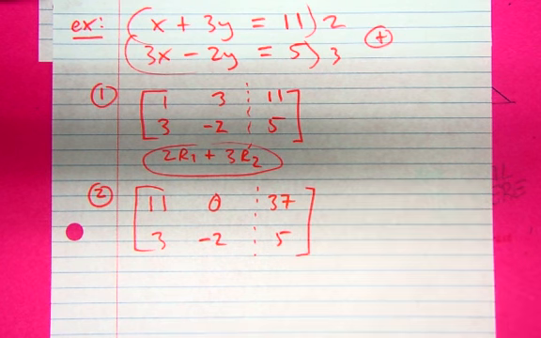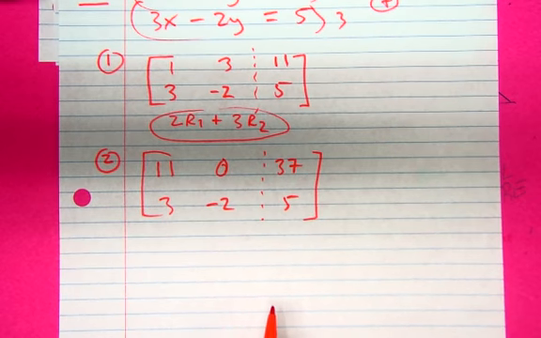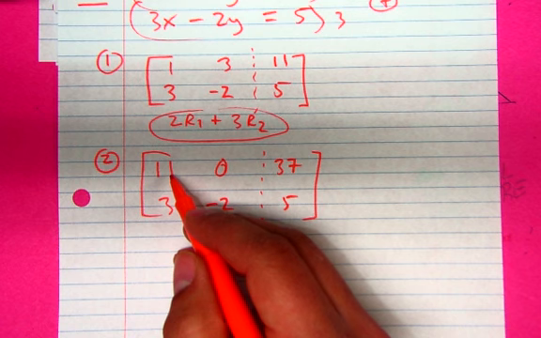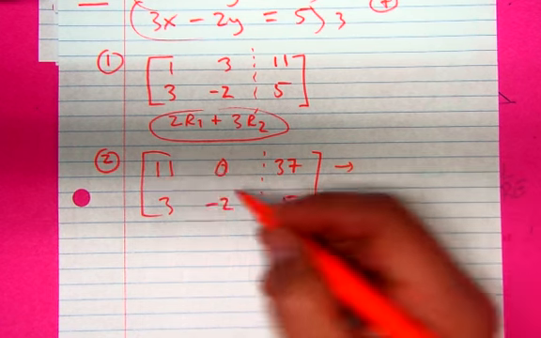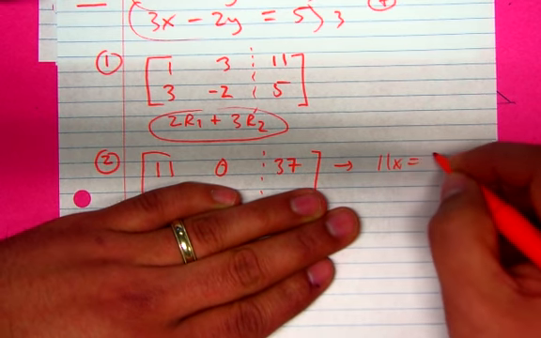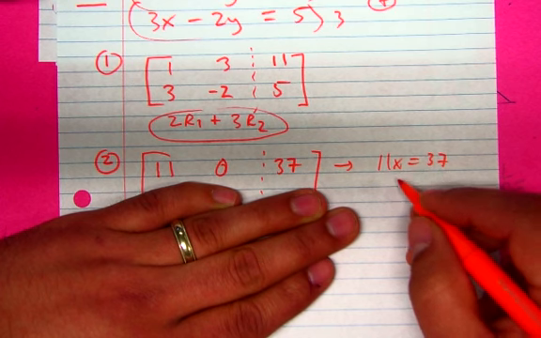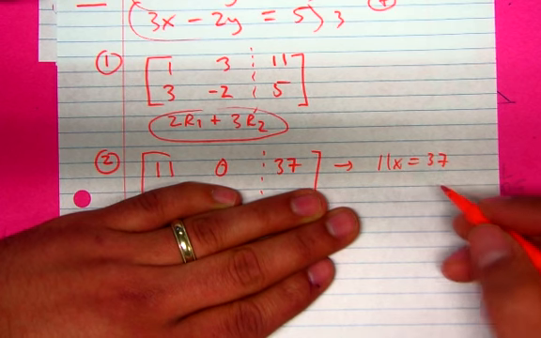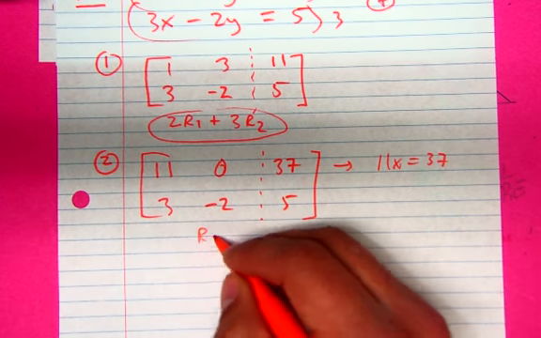Okay. Now what's the next step? Gotta make that 11. This 11 needs to be a 1. And again, if it helps, what does this first row actually mean if you wrote it out? It means 11x equals 37. How would you get x alone? Divide by 11 or multiply by 1/11. It's the same thing, right? So we're going to take the first row and multiply it by 1/11.